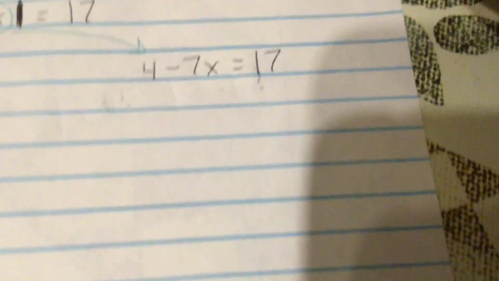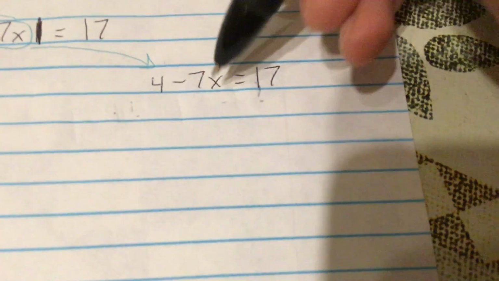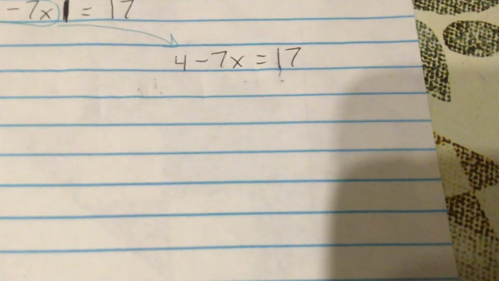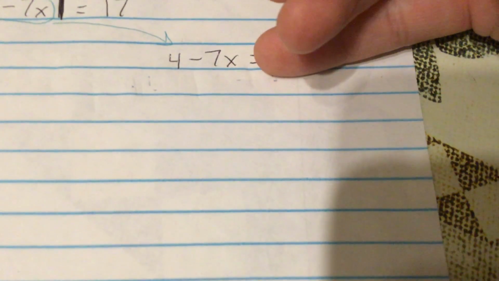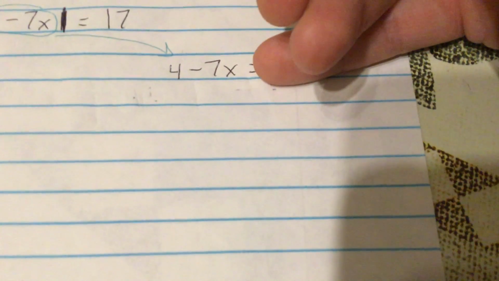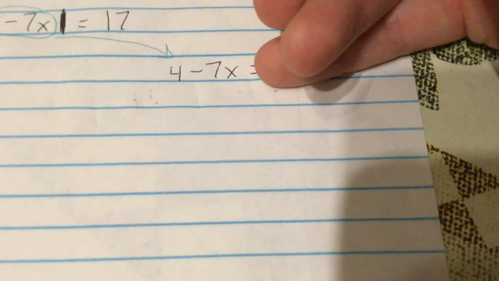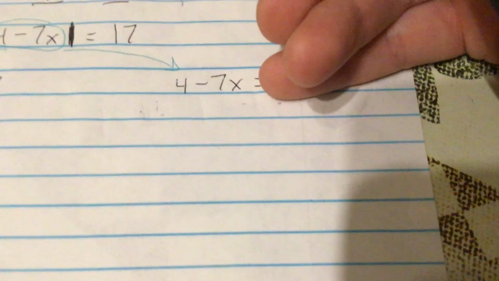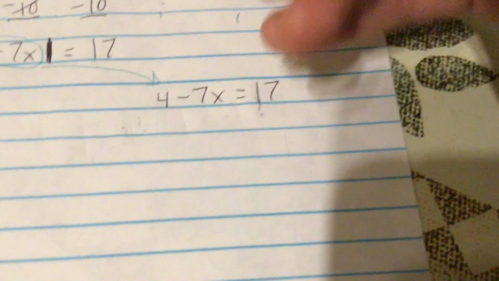So this one makes me a little bit nervous because I've got 4 minus 7x. So a lot of people would be tempted to add 7 on both sides because it's on the right part of the left side of the equation. Yes, try saying that 5 times fast. But you can always rephrase the problem to make it easier on you.